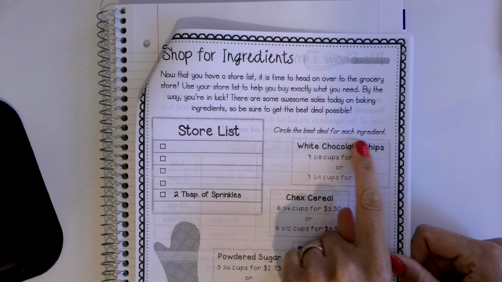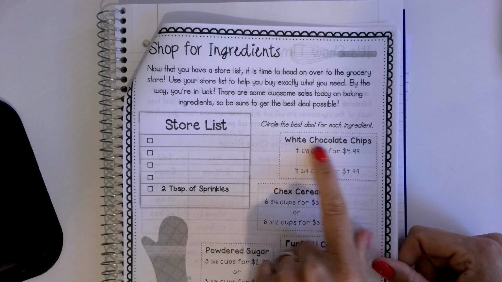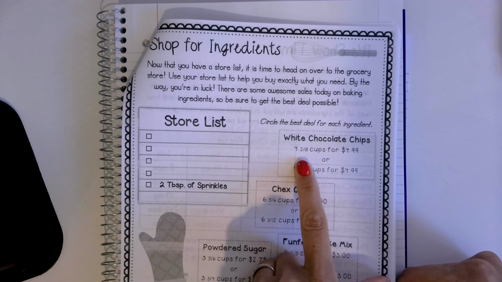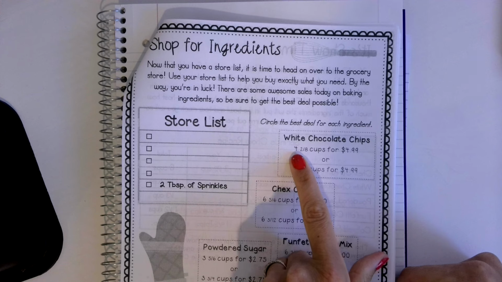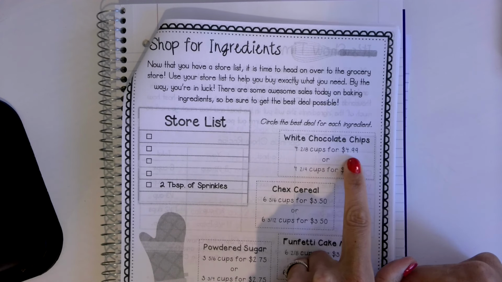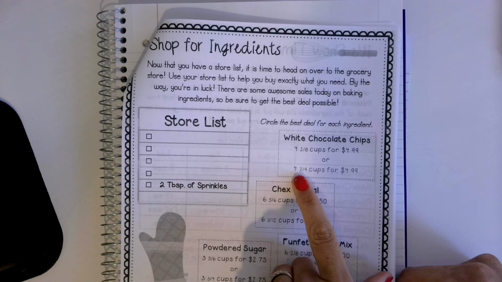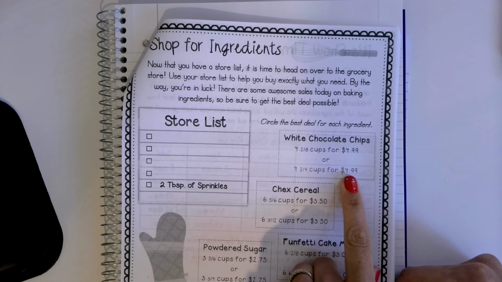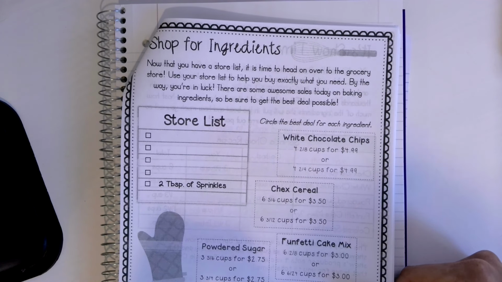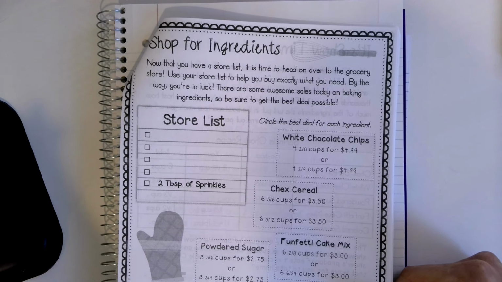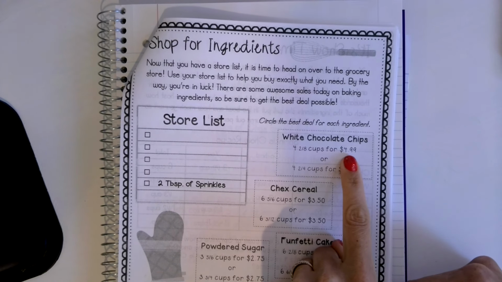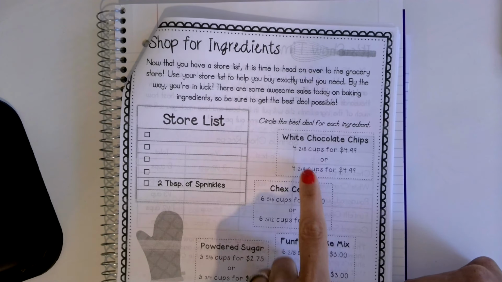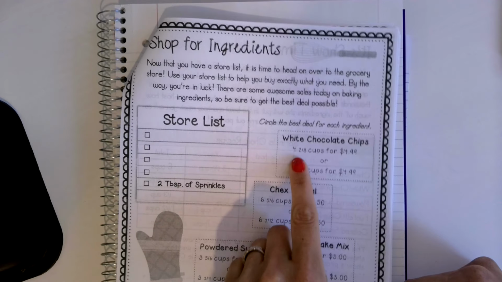They want you to circle the best deal for each ingredient. So for white chocolate chips at 2 different stores, you can get 4 and 2/8 cups for $4.99, or you can get 4 and 2/9 cups for $4.99. They want to know what the best deal is. In order for it to be the best deal, you're going to get the most for the least amount of money. Seeing that these two are the same price, we want to see which one's bigger.